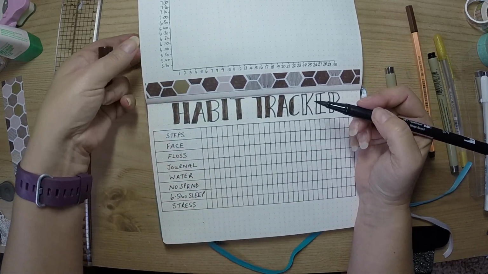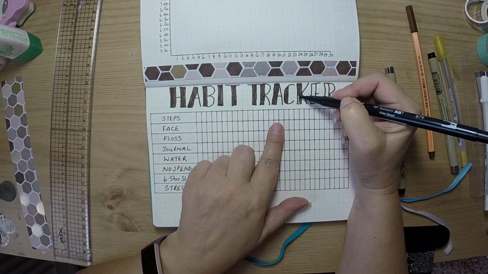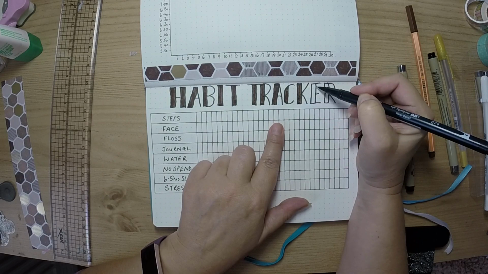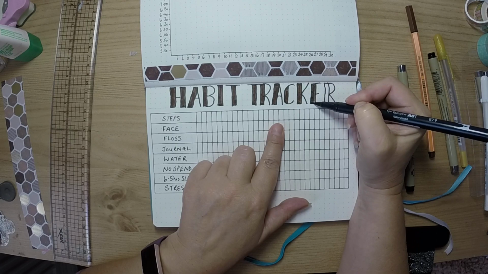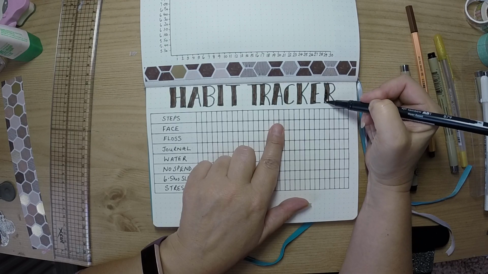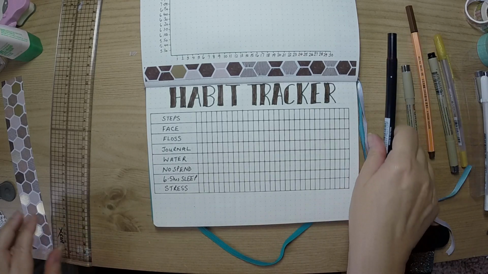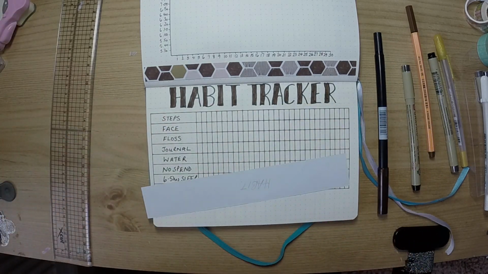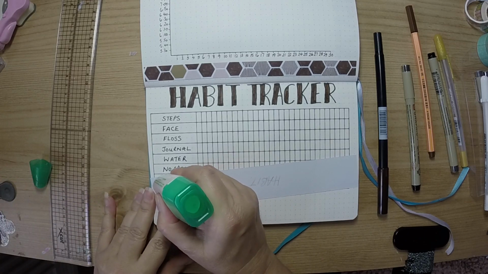Again, this is me sticking with that brown theme. And I thought it might turn out a bit boring with brown, but actually, because I found the paper in my stash to complement it, I find it's feeling okay. And again, I'm going to put some paper.